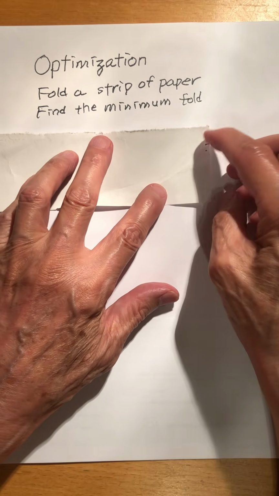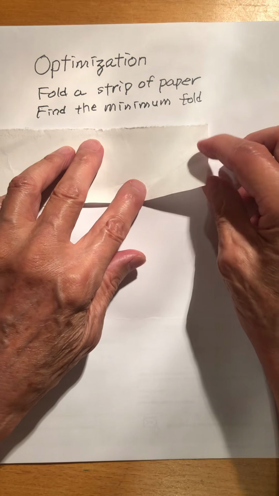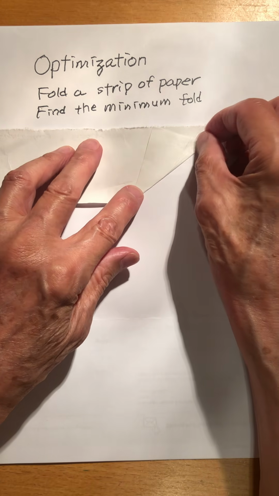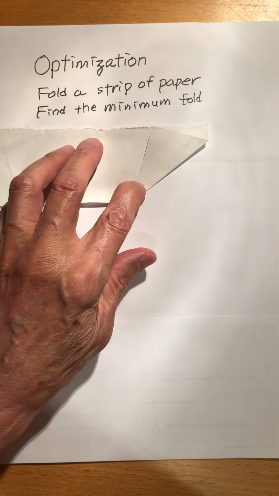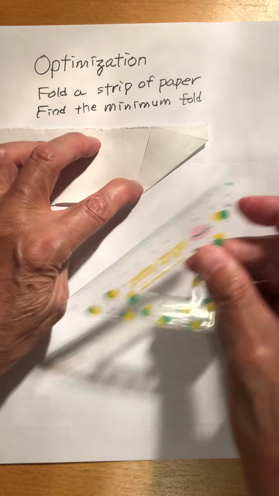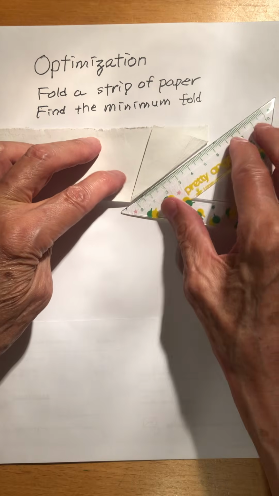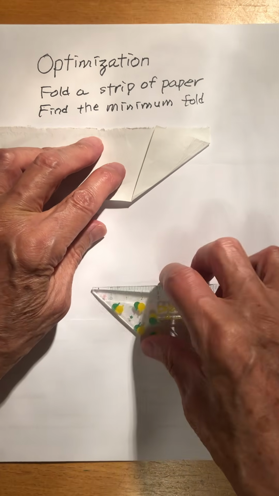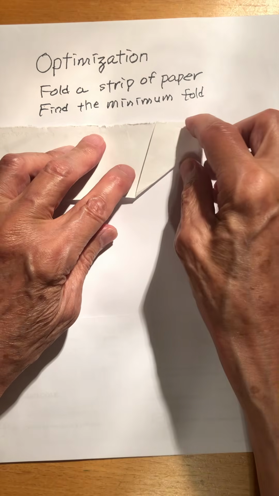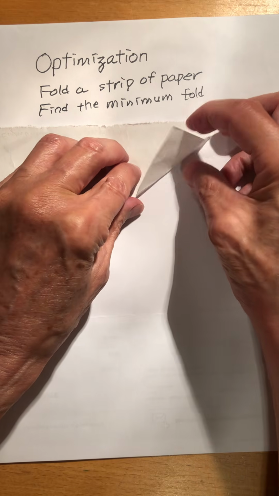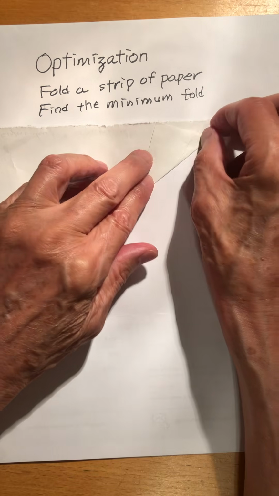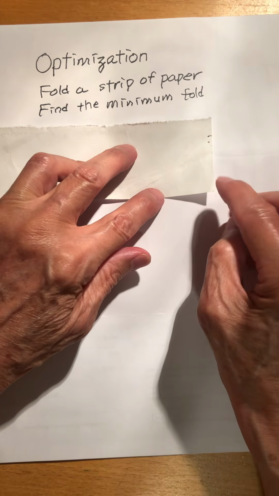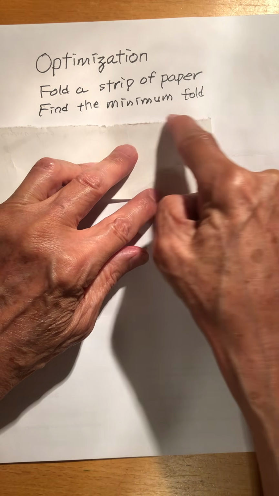So what is the problem? The problem is that you fold it. Okay, you fold it, and you find how long this fold line is. So you take a ruler and measure it. How long is this? And you change the way of folding it. Maybe you can do it this way. I need to mention that when you fold it, this corner should touch this line.